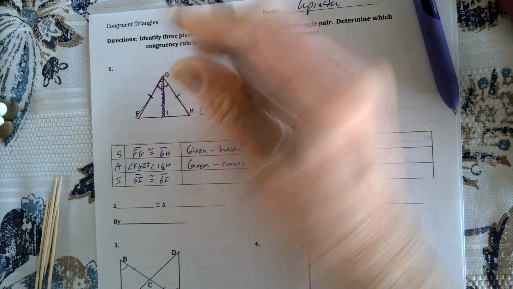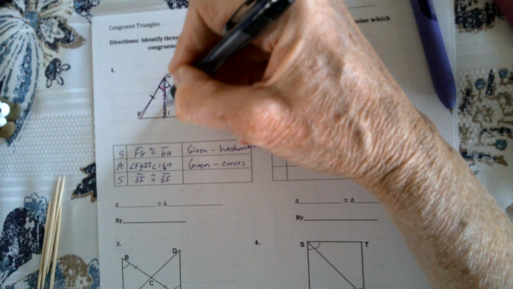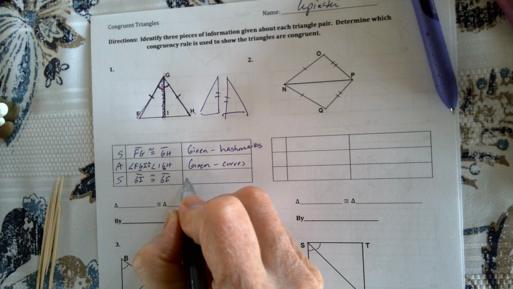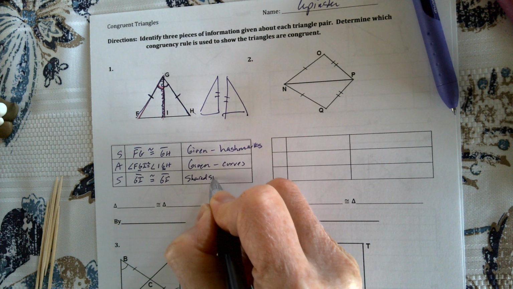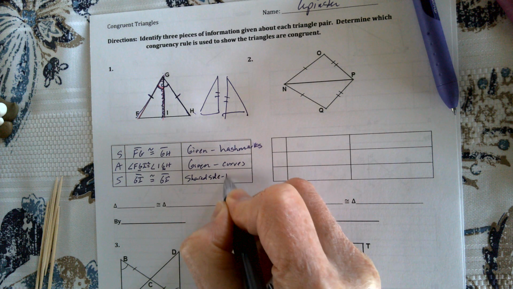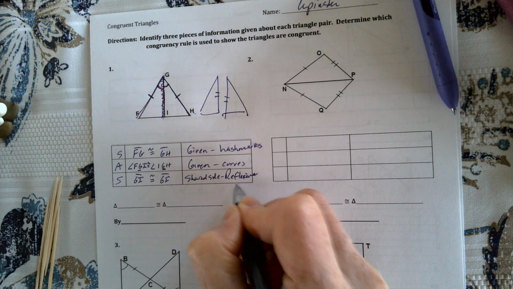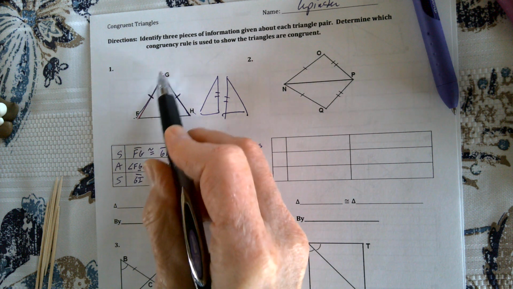Start over here. These triangles are flipped. Okay, left to right reflection. H to G to I. Okay, so I've got enough information. This is side angle side. This is my shared side. That's a Lipinski word, not the real word. The real word is reflexive property. Okay, so I've got triangle FGI.